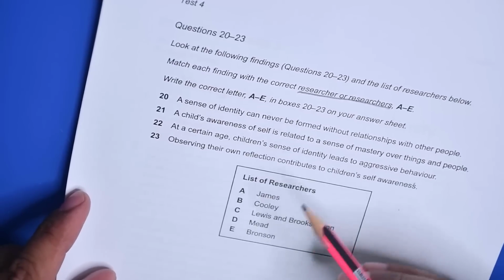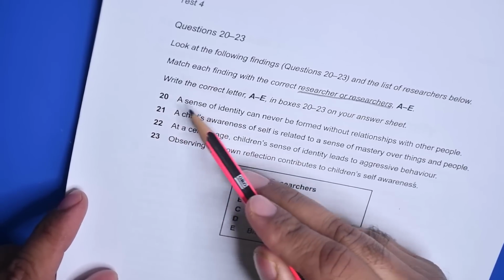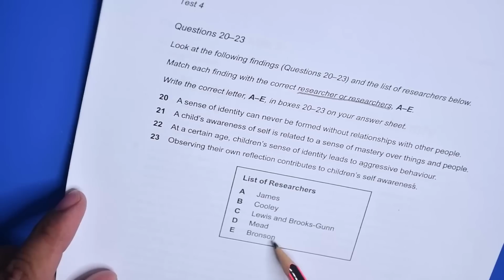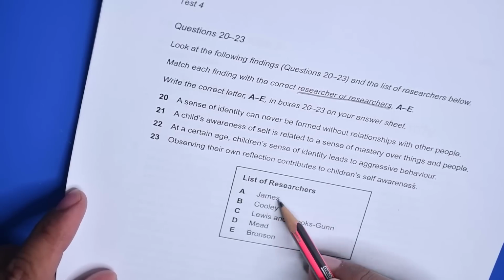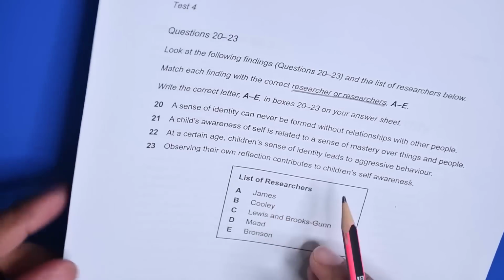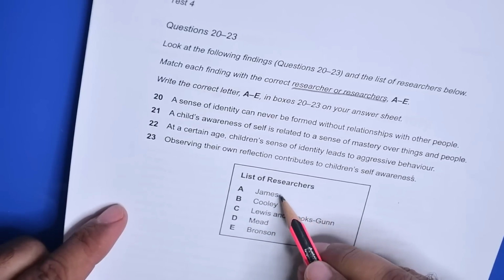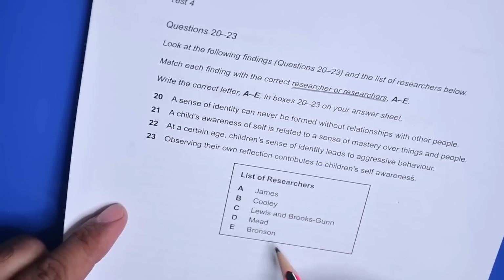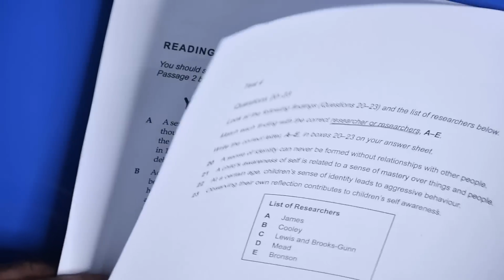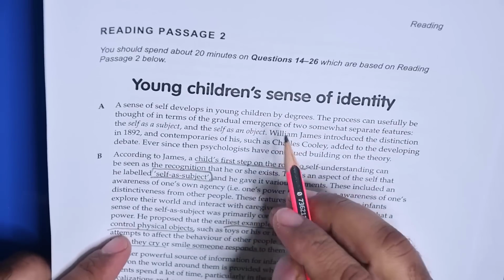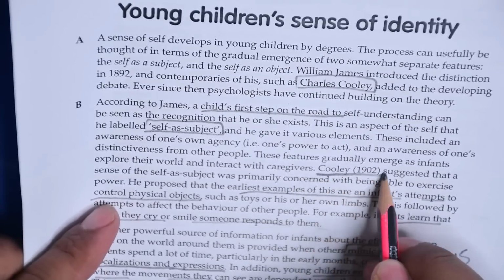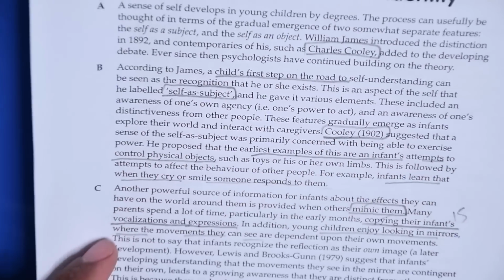Now basically the passage is not in the order of the questions, but these names will appear in order in the passage. So the first thing which you guys need to do, you must underline all these names in the passage. We got James, Coley, Lewis and Brooks, Mead, Bronson, and all that. And we've been through this passage already, so we know this. You can see here Charles Coley, means we can read his statement here. Then again Coley, we can read his statement here.